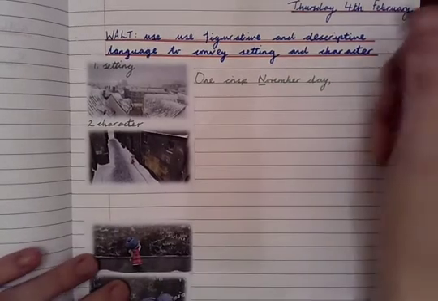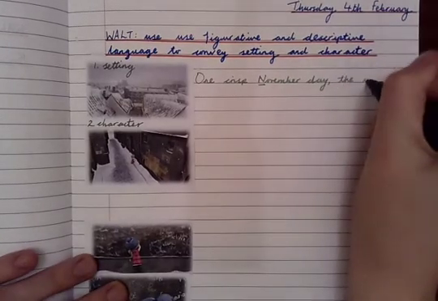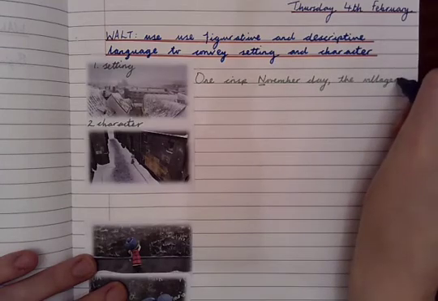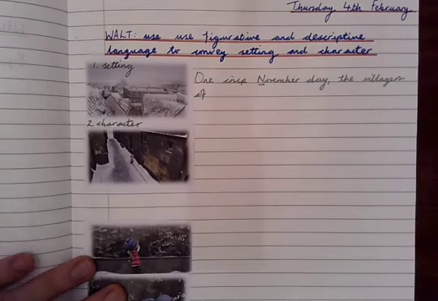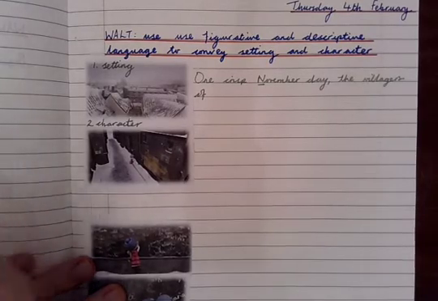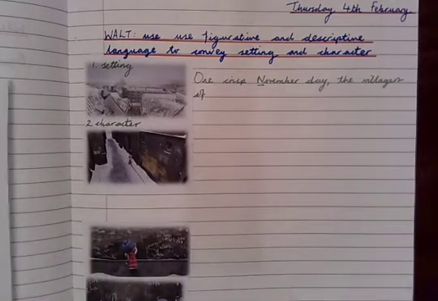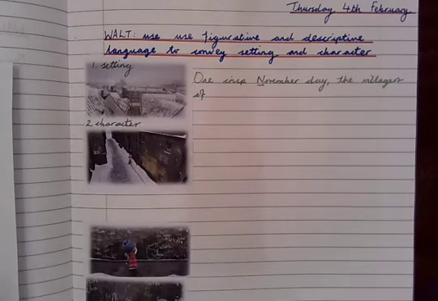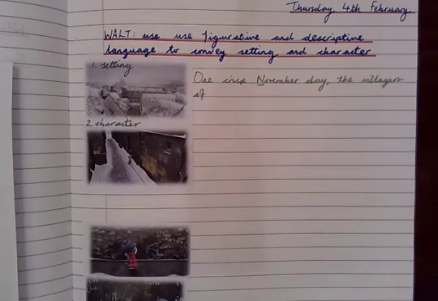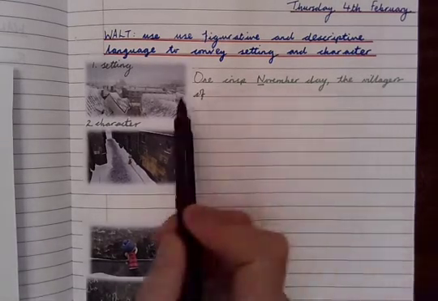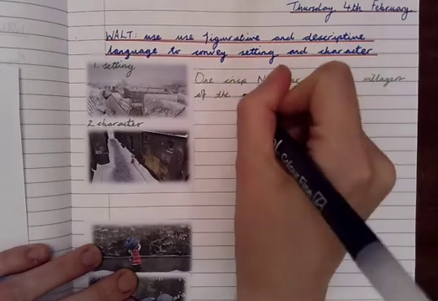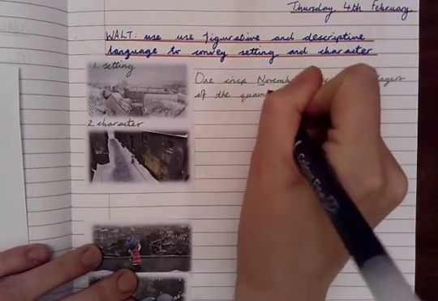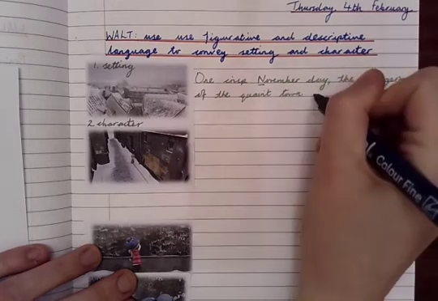The villagers of I'm going to call this French town Clarent because that's the name of a French town, but you could make up a name of, or you could say a different name of a French town. However, it would have to be a real name, otherwise your story would lack credibility. So one crisp November day, the villagers of the quaint town of Clarent, I'm going to say.